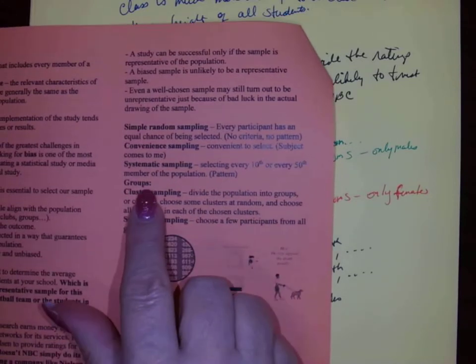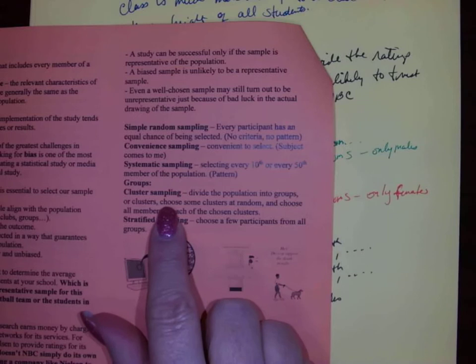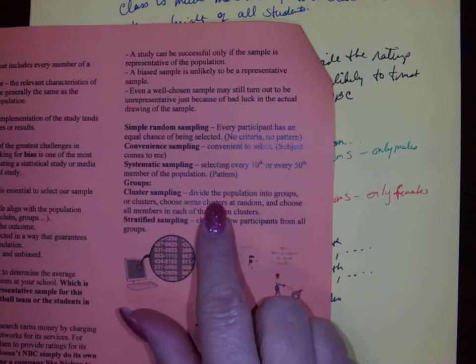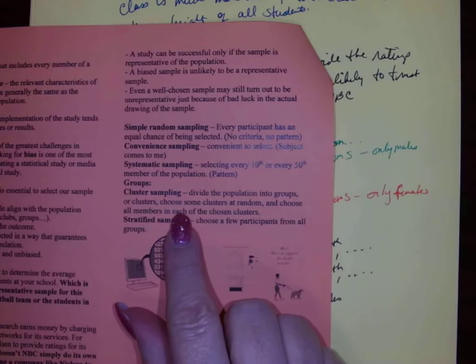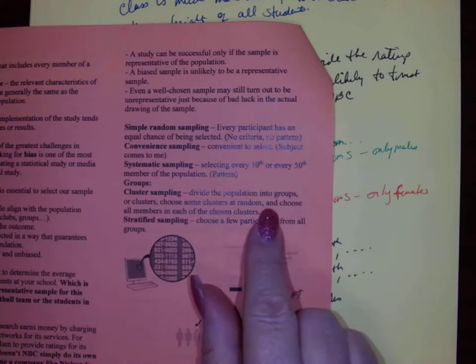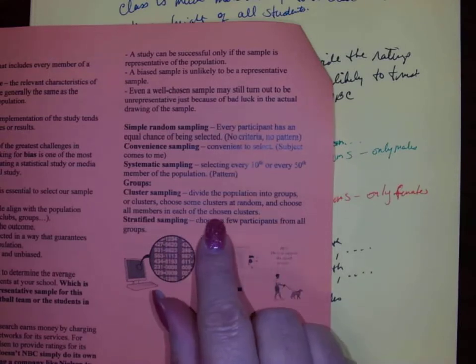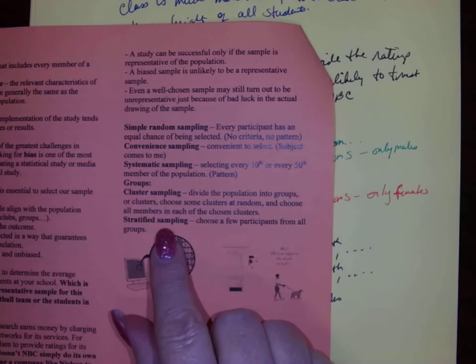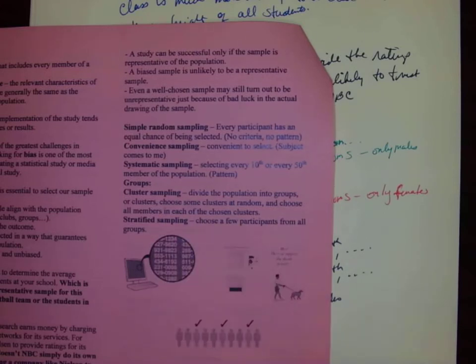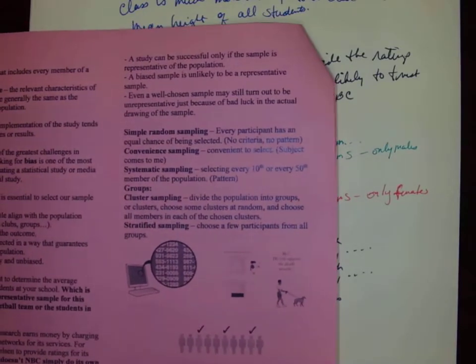As far as group sampling goes, there's two. There's cluster sampling. It divides the population into groups or clusters, and then we choose some clusters at random and choose all members in each of the chosen clusters. And then there's stratified. We choose a few participants from all the groups.